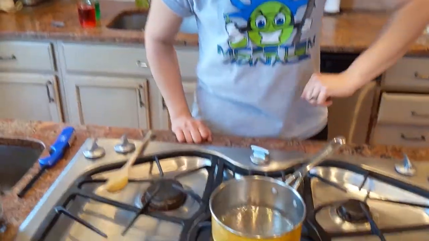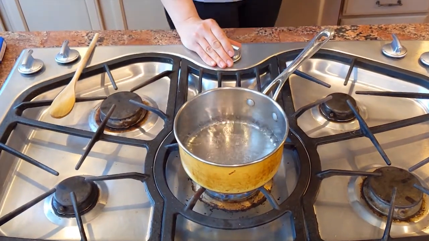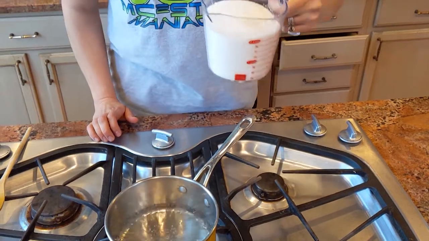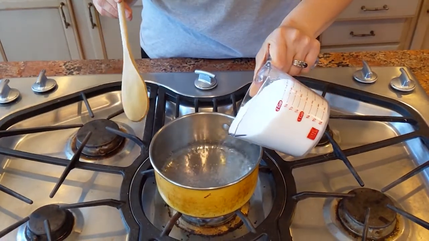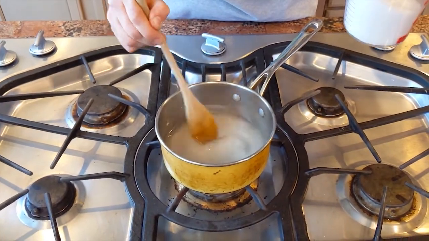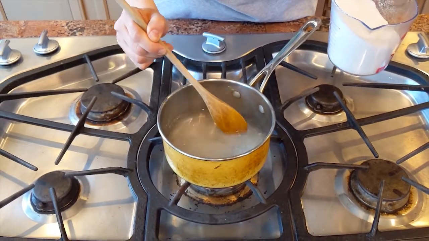First, you need to start with 1 cup of water. Get that water boiling nice and hot. 1 cup of water is all you're going to need, but you're going to have to start with at least 2 cups of sugar. Start pouring this in slowly, not all at once, and giving it a good stir. As soon as the sugar dissolves, add some more to it.